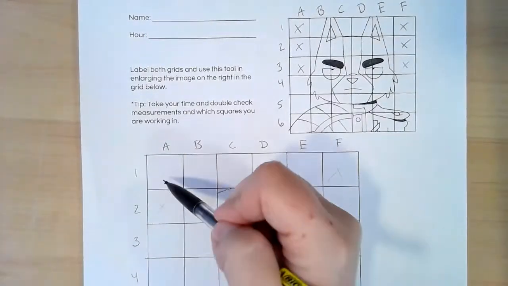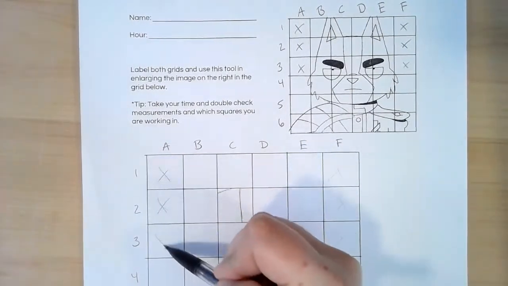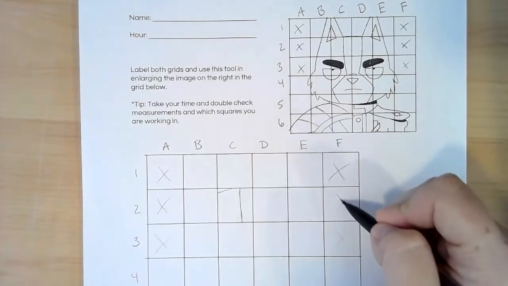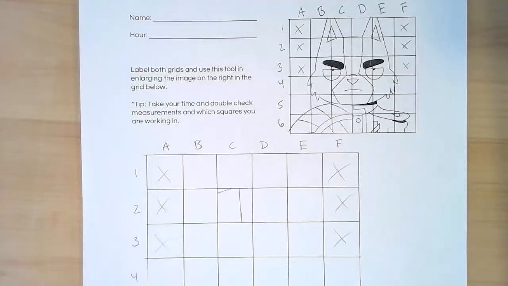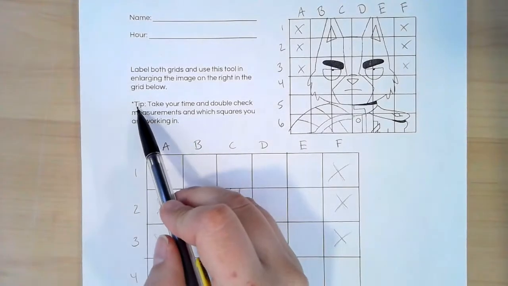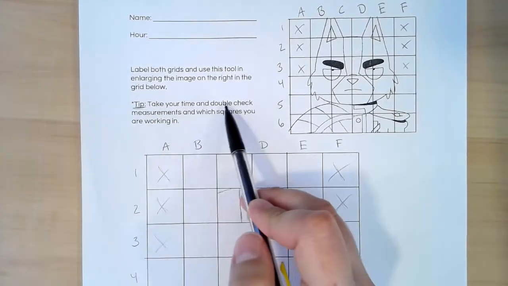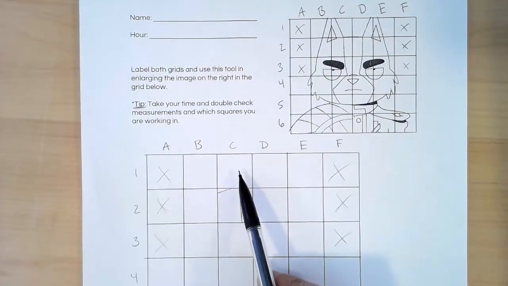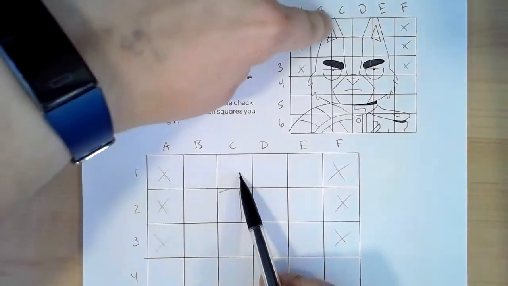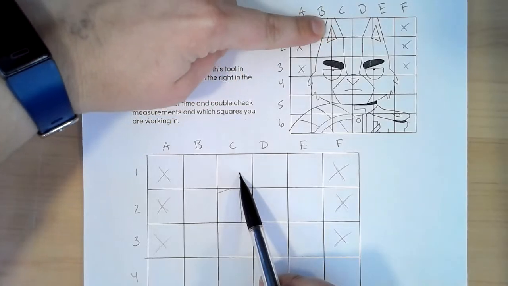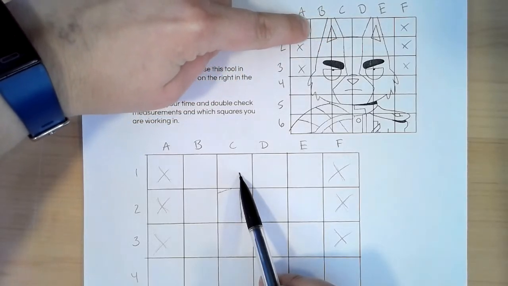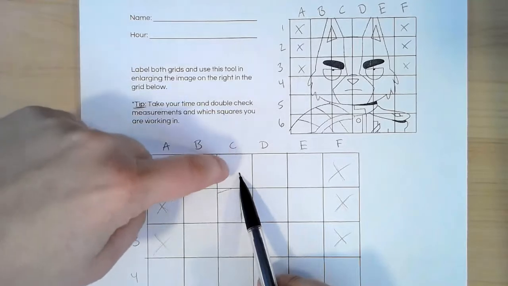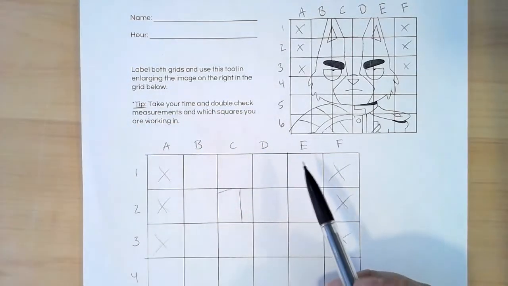Now the next thing that I want to do is to make sure that when I am working, I'm double checking the boxes that I am working in. That's why it says tip right here: take your time and double check your measurements and which squares you're working in. So if I'm working in this square right here, I want to make sure that I am working in this square up here, C1. Because if I'm accidentally drawing B1 stuff, then it's going to be really weird. His ear's going to be in the wrong spot.